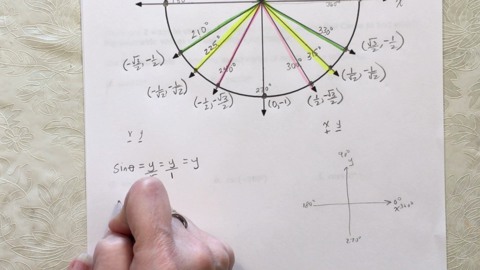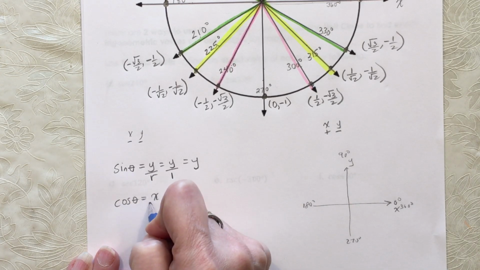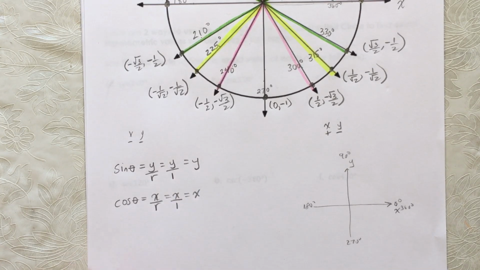So similarly, the cosine of angle theta is x over r, but on the unit circle, the r value is always 1. So the cos of an angle is just its x value on the unit circle.